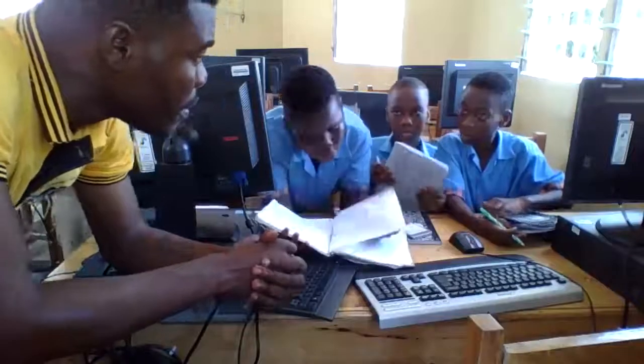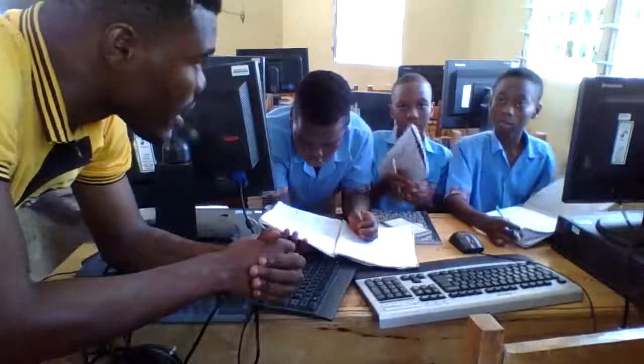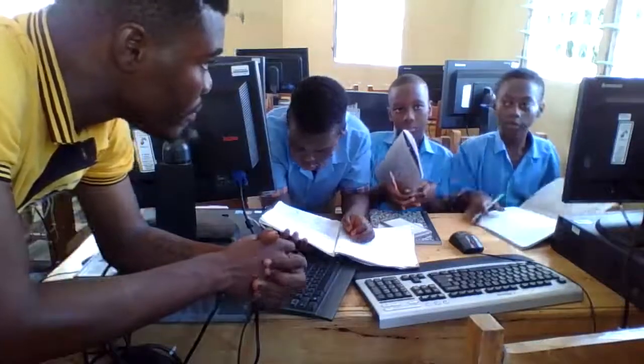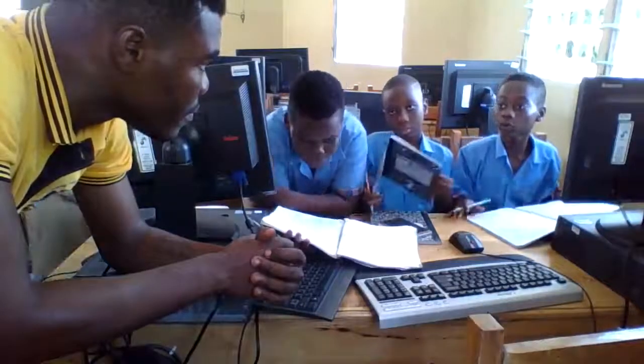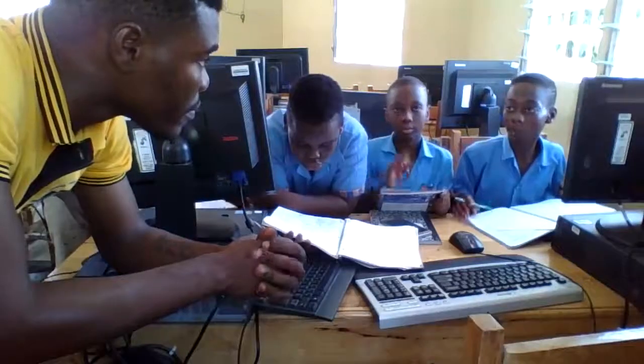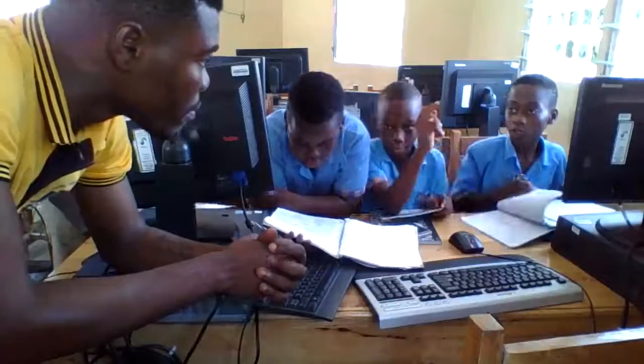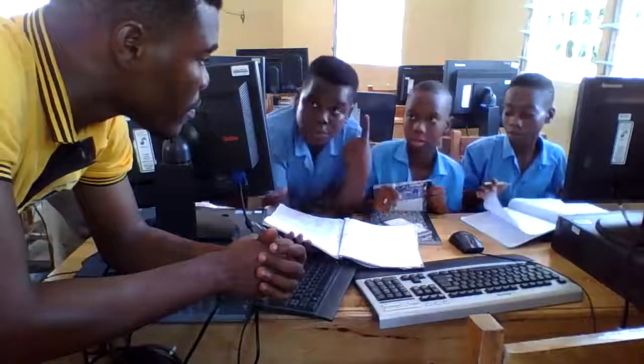Name a few input devices that can come to your mind. A keyboard, mouse, scanner, and card reader.